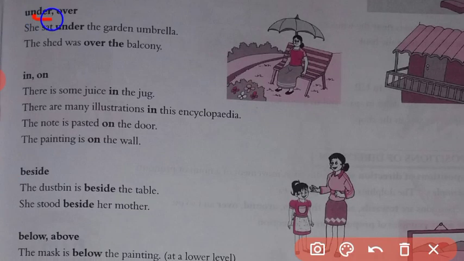Under, over. See, she sat under the garden umbrella. In this picture you can see the umbrella. Where is she? Under it. She is under the umbrella. That is why the word under shows the sitting position.